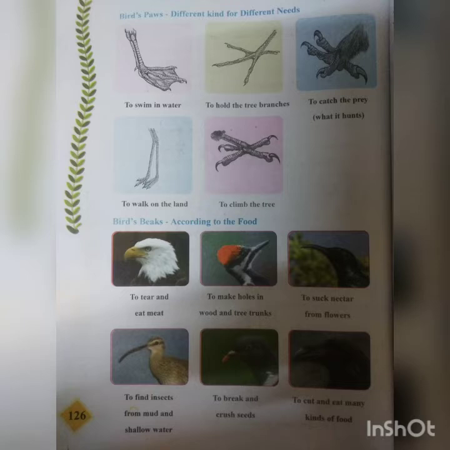Next, to climb the tree. The birds which climb the tree also have this kind of foot, with a pointed part so that they can get a grip. Fine. So these are the different paws. Birds have different paws because different birds use them differently. Fine. They don't have the same paws, just as not all birds have the same beak. Okay, so now next, the bird's beak. Now the bird's beak is also given according to its nature.